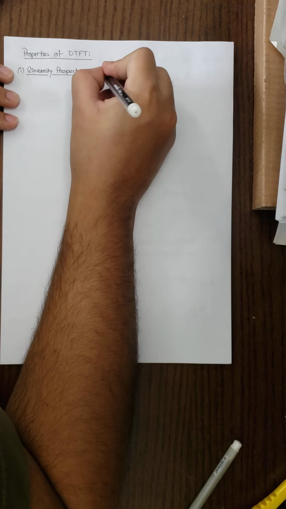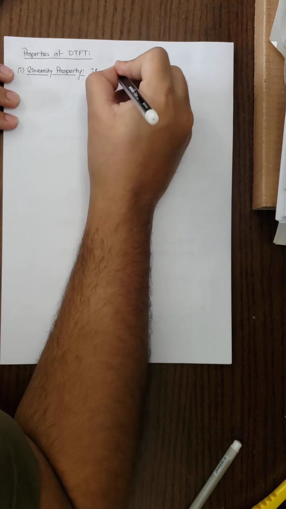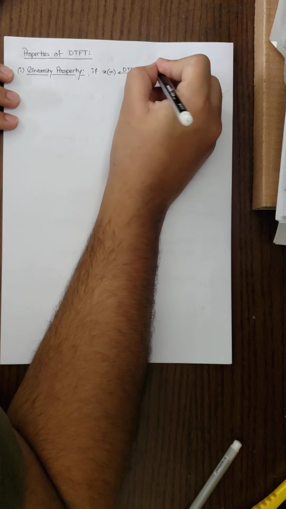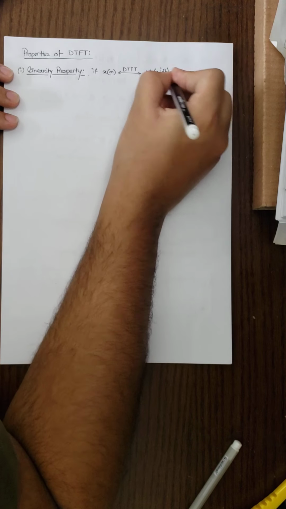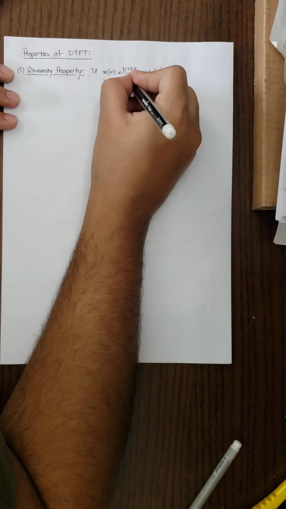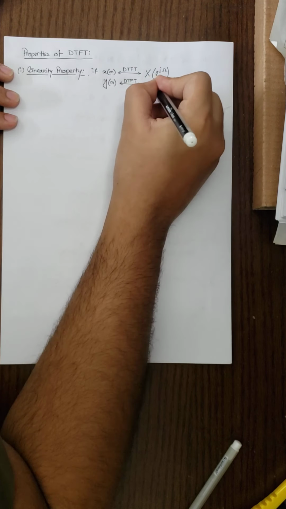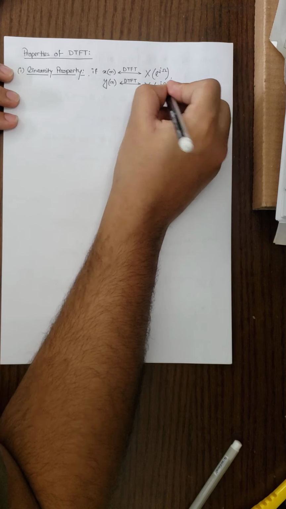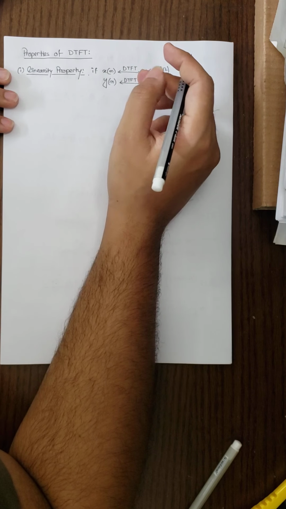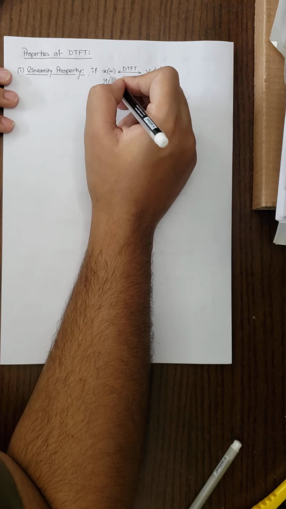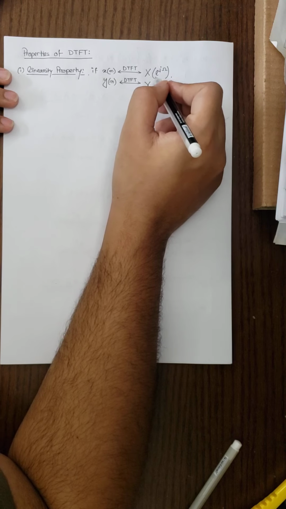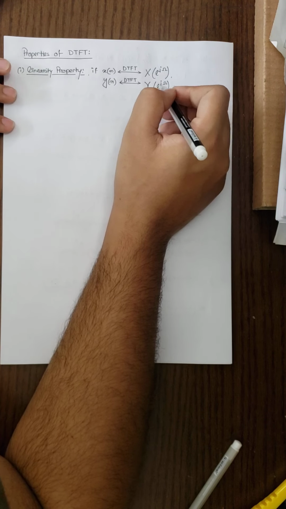So if x of n gives us the discrete time Fourier transform X of e to the power j omega, and y of n gives us the discrete time Fourier transform Y of e to the power j omega, then the property of linearity essentially states that if the input is the weighted sum of these two signals x of n and y of n, the output will also be the weighted sum of their individual responses.